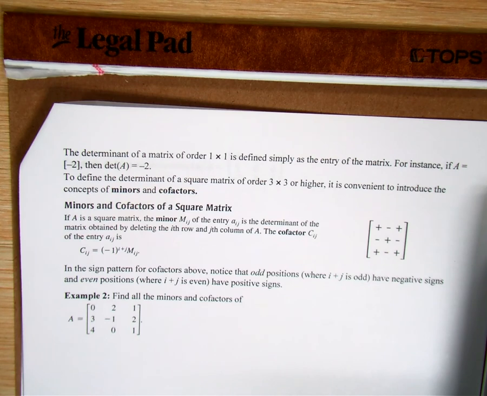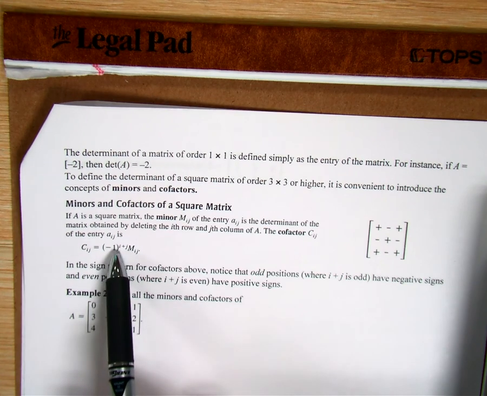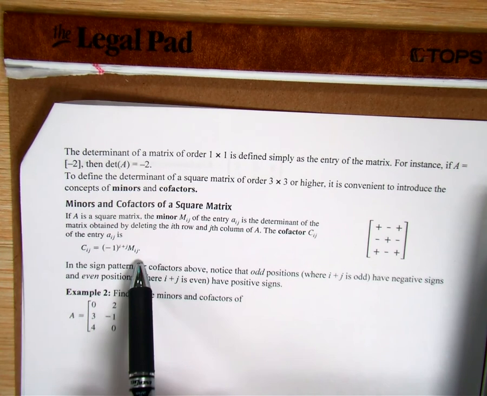If A is a square matrix, the minor M sub ij of the entry A sub ij is the determinant of the matrix obtained by deleting the ith row and the jth column of A. The cofactor C sub ij of the entry A sub ij is negative 1 to the power of i plus j times whatever your minor was.